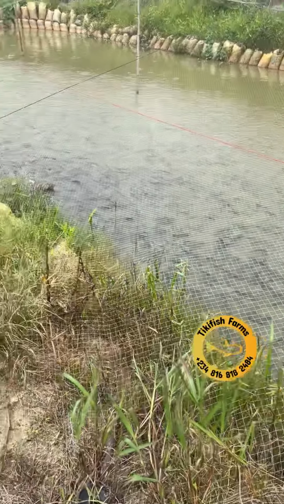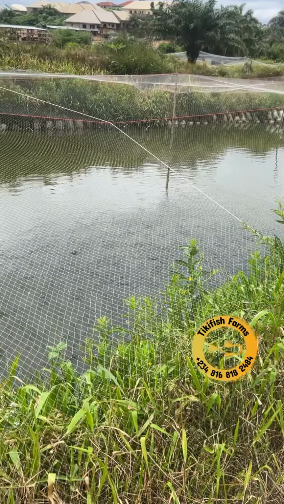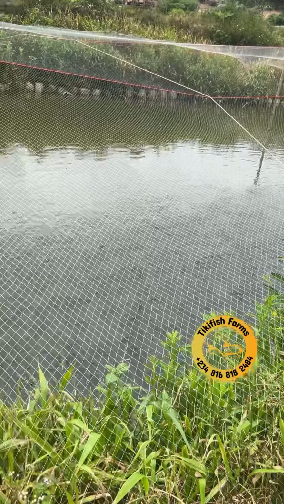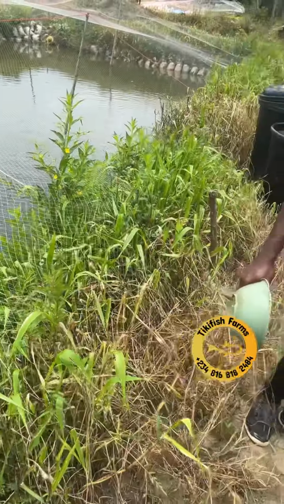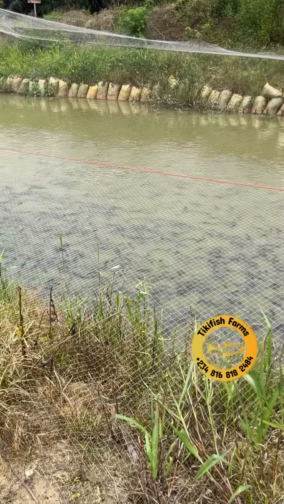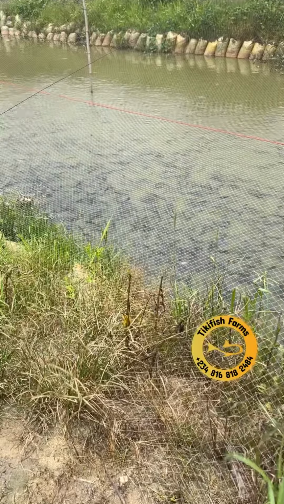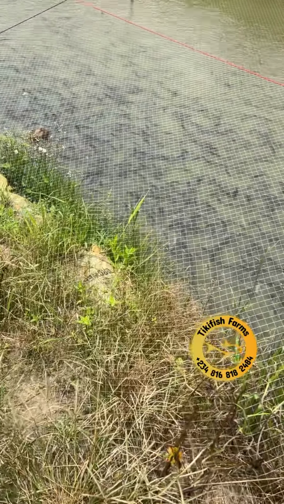These ones have consumed close to, I can't really remember, but if I check our records, we'll see. But I'm certain they've consumed over 1,200, precisely 1,215 kilograms of fish feed, and they are under 2 months old.